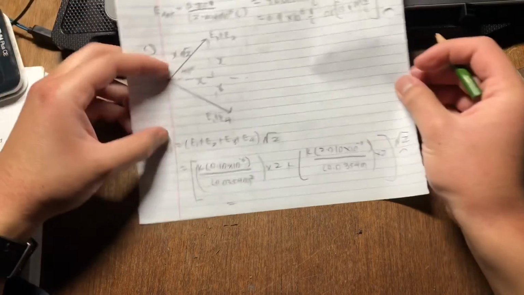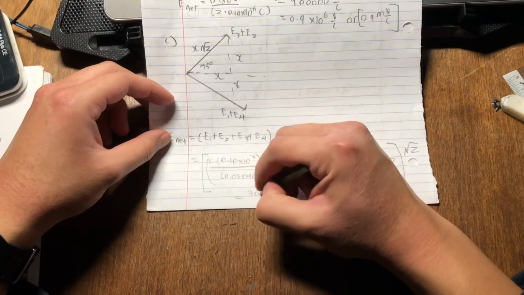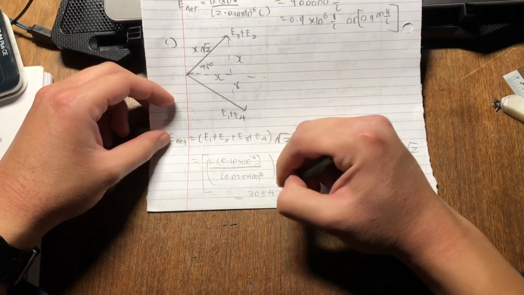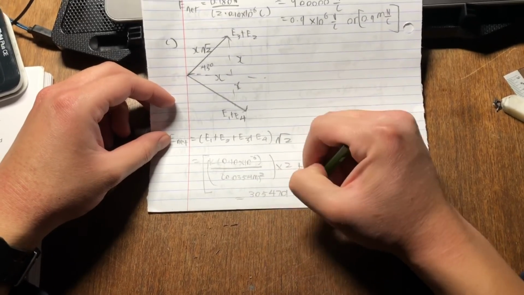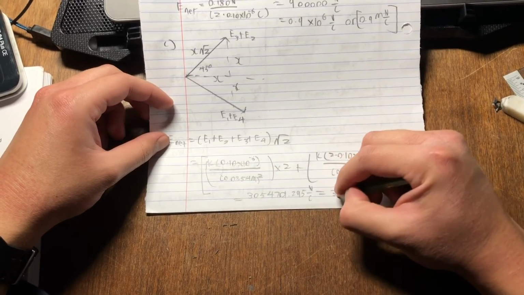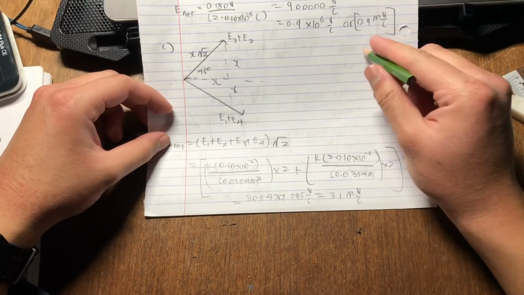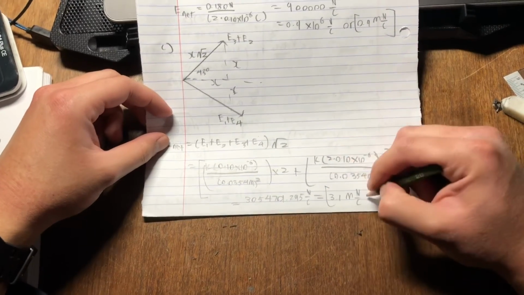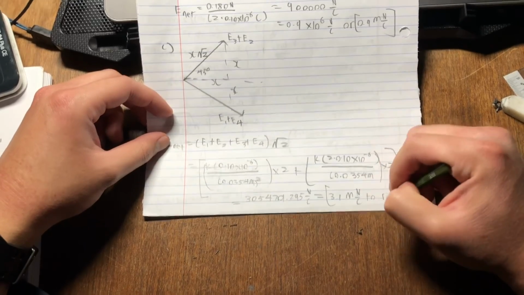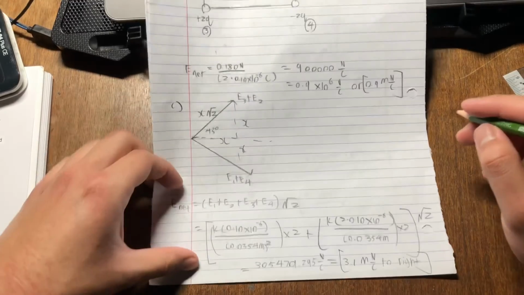And once you multiply it all out, you'll get something like 3054701.295 newtons per coulomb. You simplify that to 3.1 mega newtons per coulomb, and mega for all the same reasons as just now. And to the right, because we ruled out the y components don't matter, it's just to the right. And that's part C.